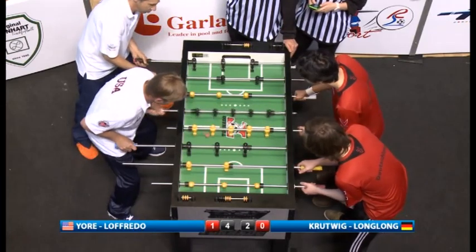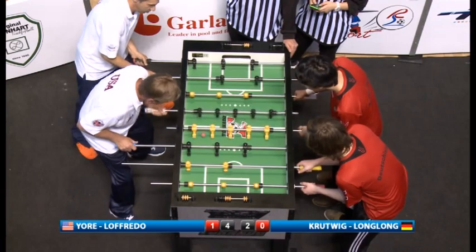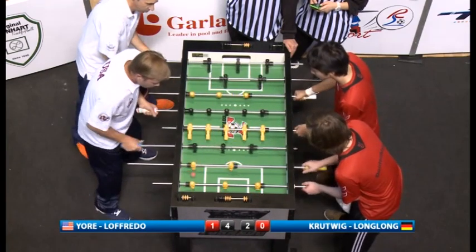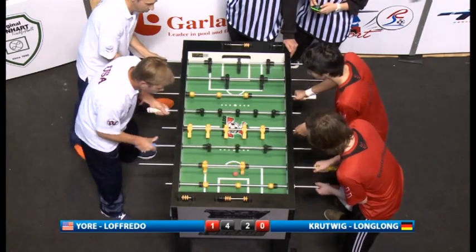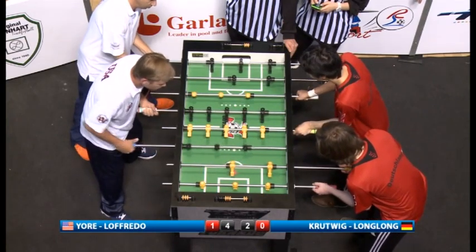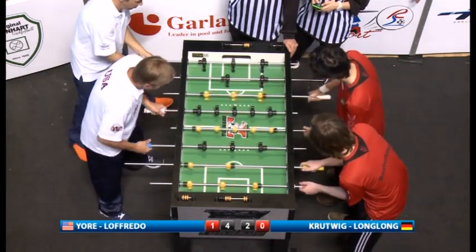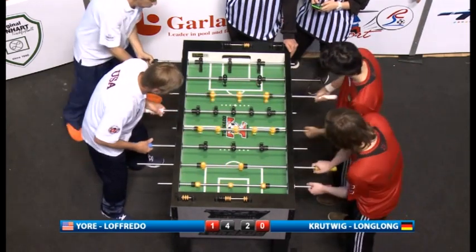Pressure on Long now as he has possession of the ball on his 5. And it's Hansen. What looked so good for the Germans just a few minutes ago after the big win by Ruben Heinrich is not looking so great now.